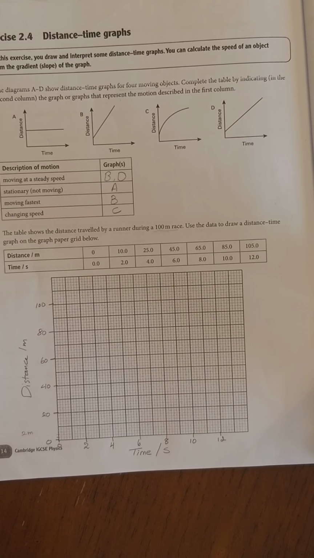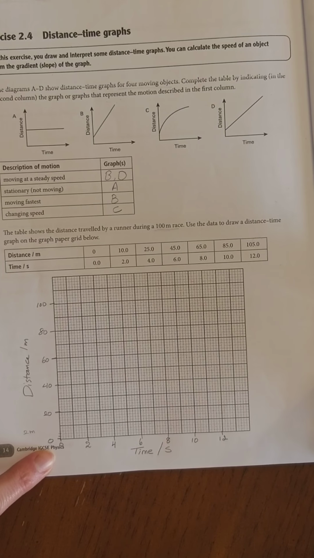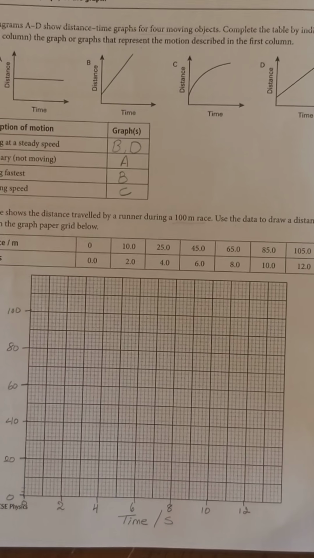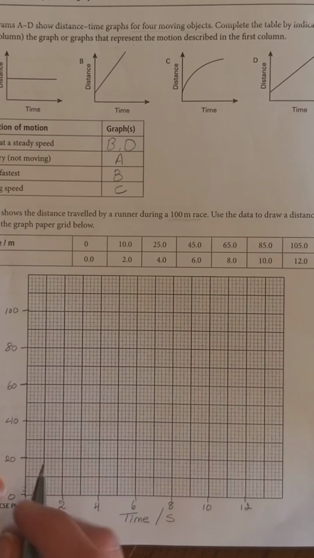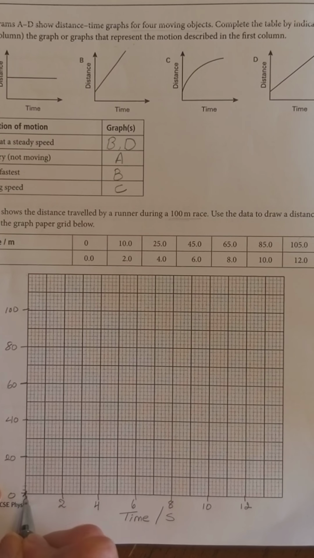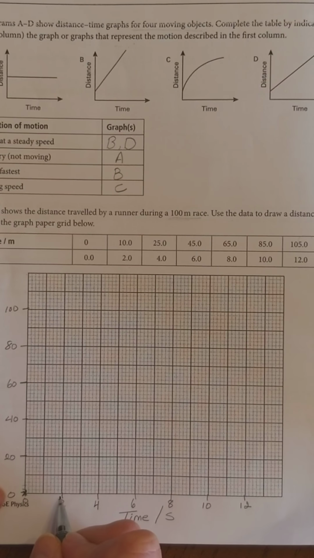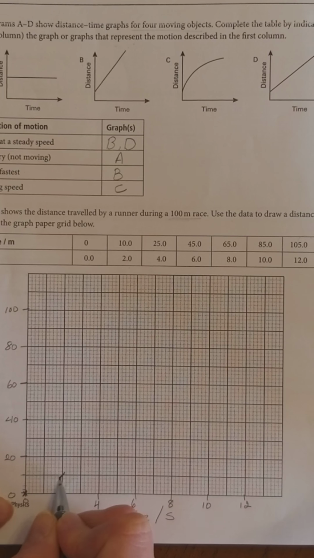Okay, let's start by plotting the graph. 0 meters, time 0 seconds. So I plot a point between 0 time and 0 distance. At 2 seconds, the distance was 10 meters. So I plot a point between 2 seconds and 10 meters.